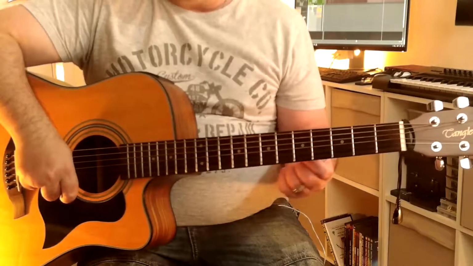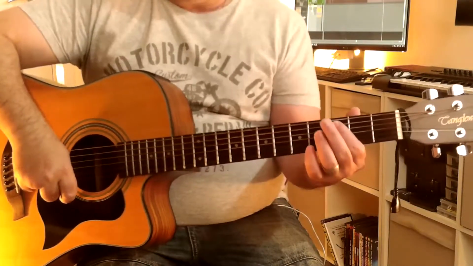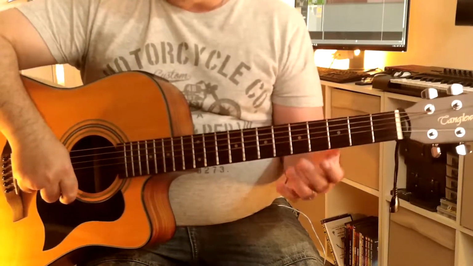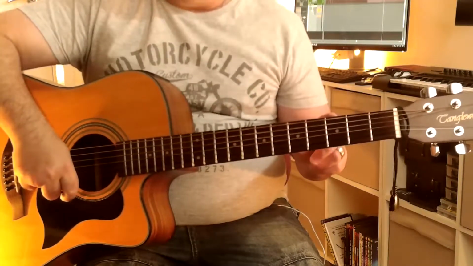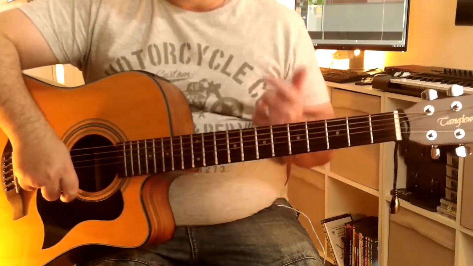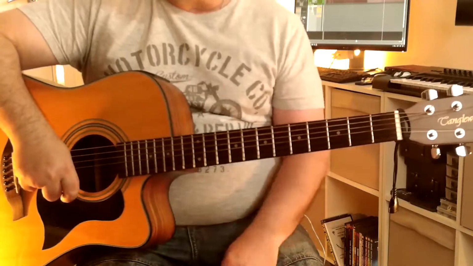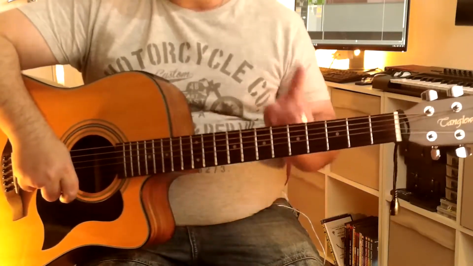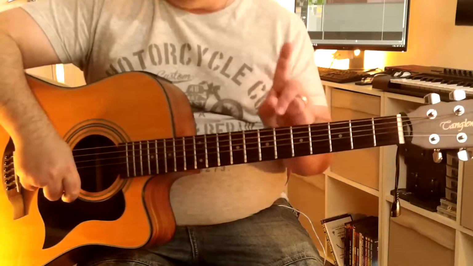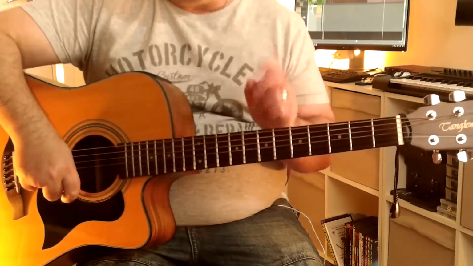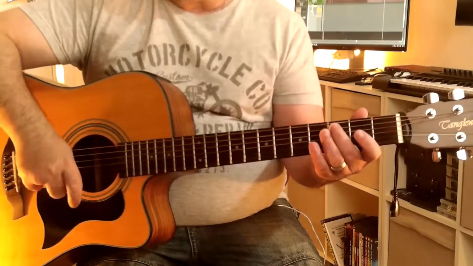Intervals are just the distance between one note and another note, usually the root note. So the root note is the first note of the scale. So in our C major scale, the root note is C. So we would call that 1. That's the root. So that's 1.